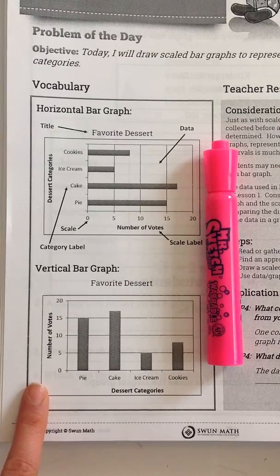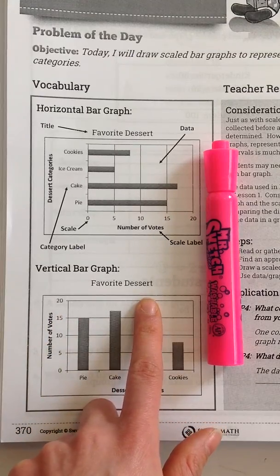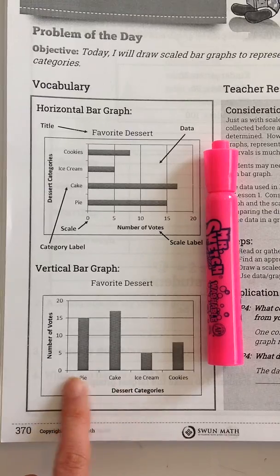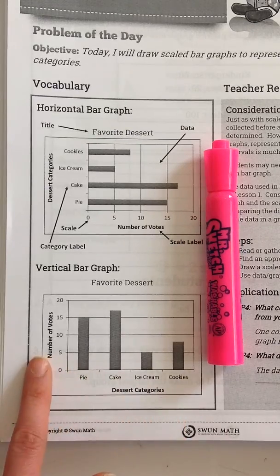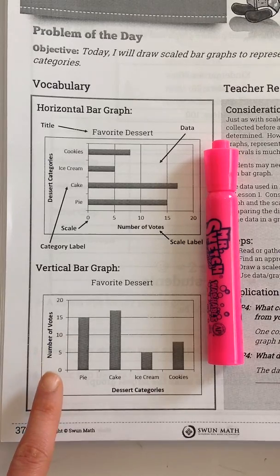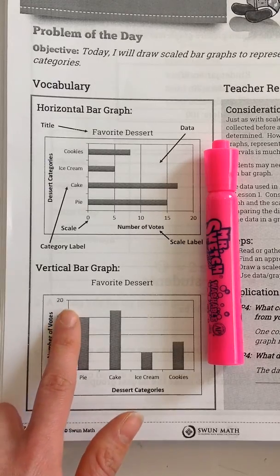In our vertical bar graph, it's showing the same thing. It just wants to show you what happens if you do it vertically instead of horizontally. So once again, we have our title, favorite desserts. We have our categories at the bottom now, dessert categories, pie, cake, ice cream, and cookies. Our number of votes, that's our scale label, because those are the numbers that we are working with. Our scale is 5, because you can tell we're counting by 5s, 0, 5, 10, 15, 20.